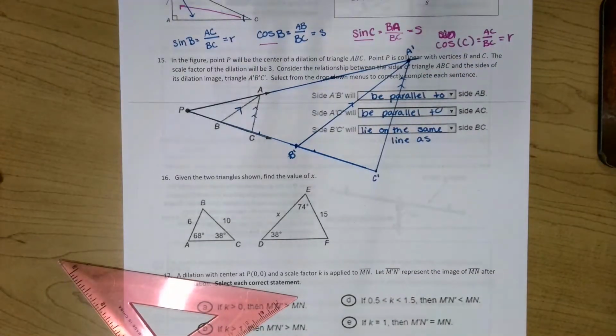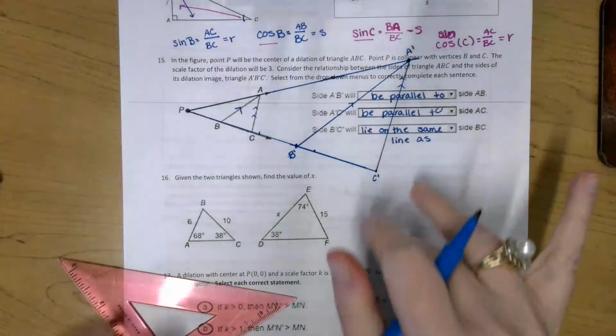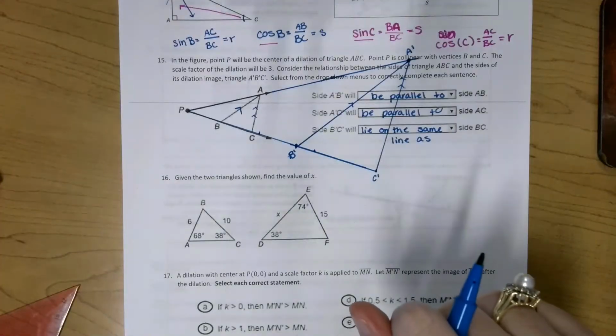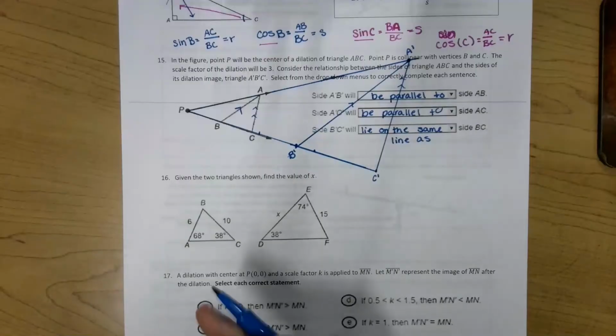You see how this is a drop down? For some reason, the options weren't printed or weren't put on there, and that's okay. You get the idea.